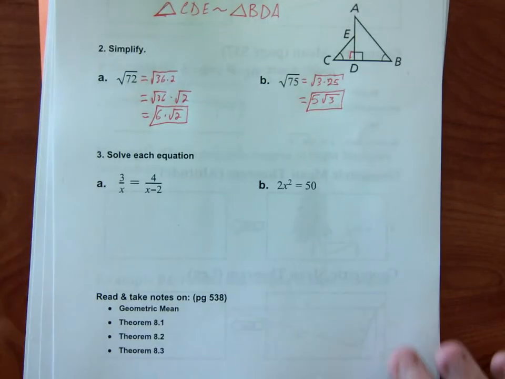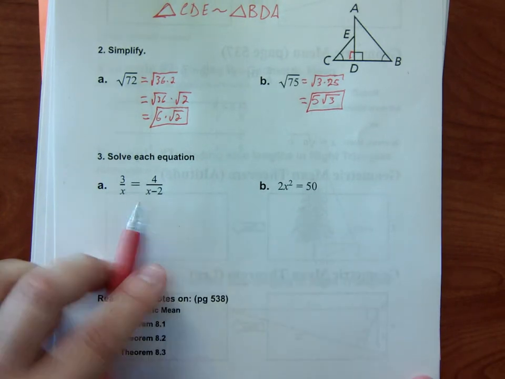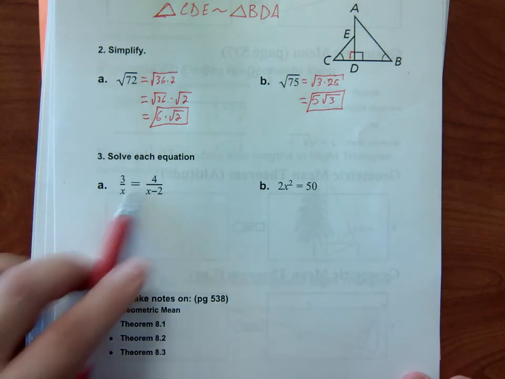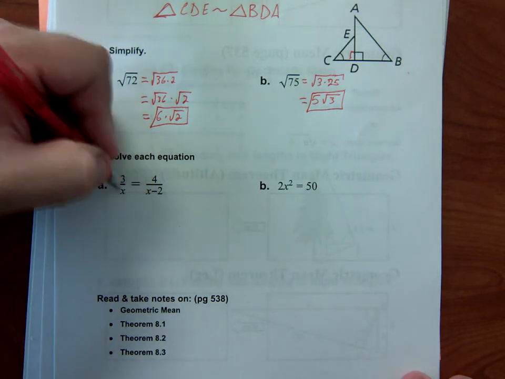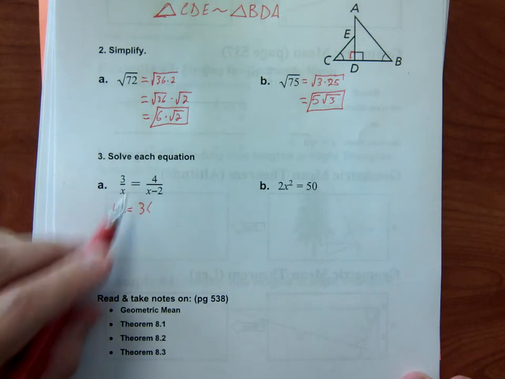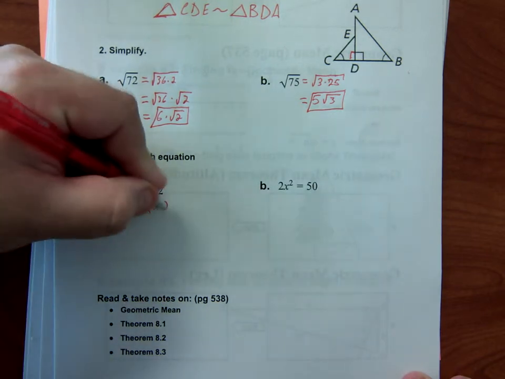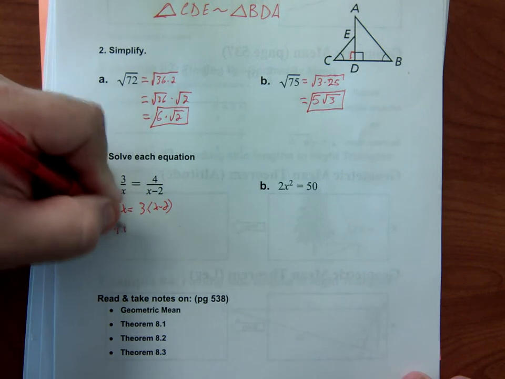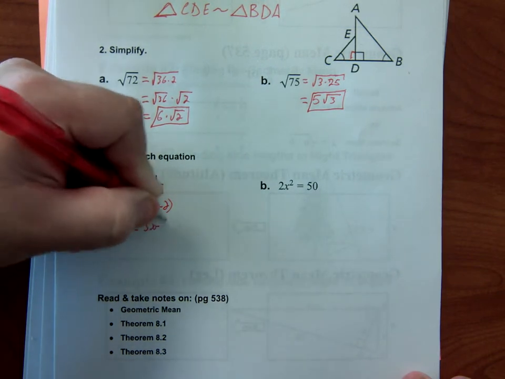Next, we're asked to solve two different equations. One's a proportion, and one's an equation involving an exponential problem. So here we're going to cross multiply. When we do so, we end up with 4x equals 3 times the quantity x minus 2. We will now distribute 3. We end up with 4x equals 3x minus 6.